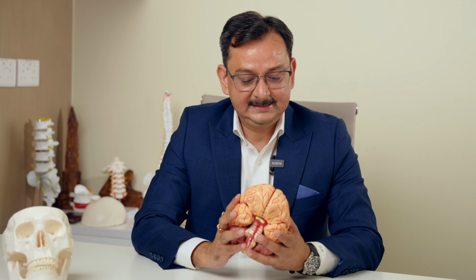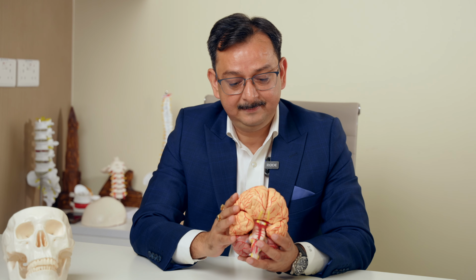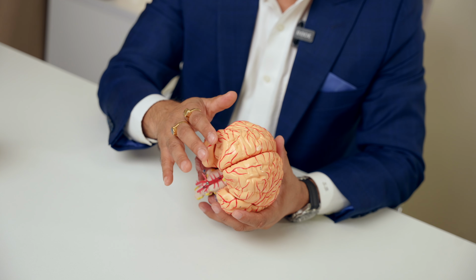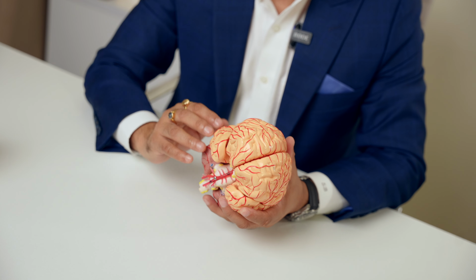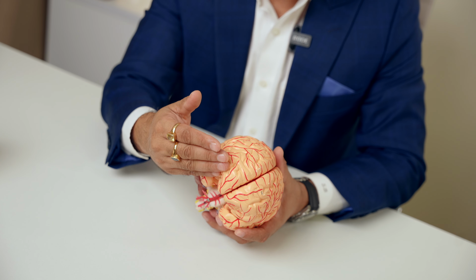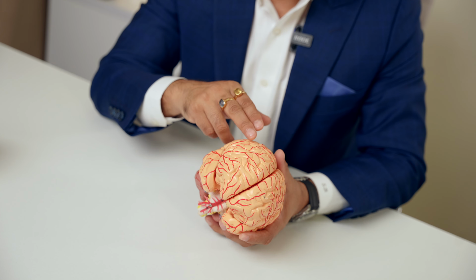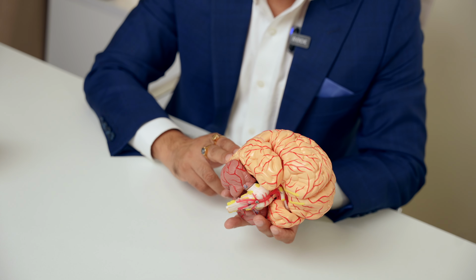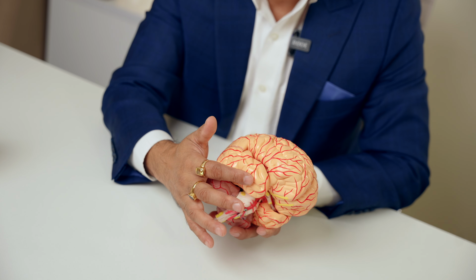So this is the plastic model of the human brain, and this brain is divided into left hemisphere and right hemisphere. And here we could see that each part of the cerebral hemisphere is divided into multiple lobes. The front side is the frontal lobe, behind the frontal lobe is the parietal lobe, and at the end is the occipital lobe, and this part is the temporal lobe.